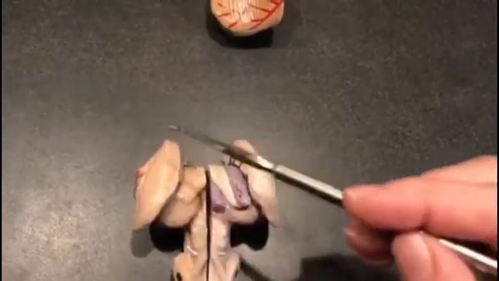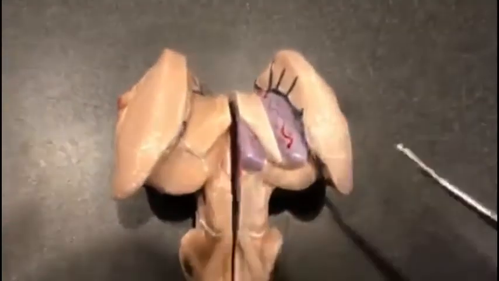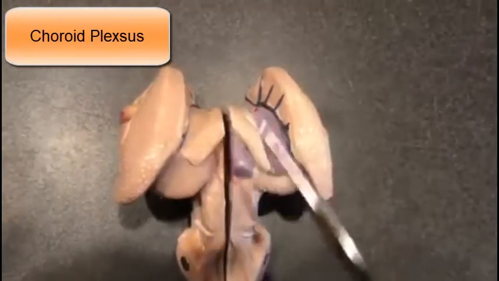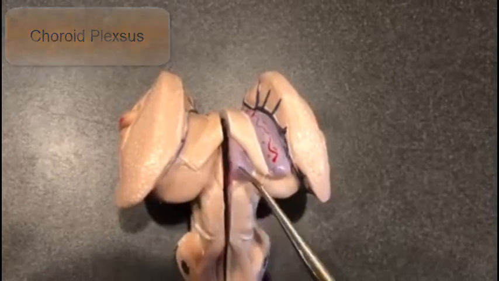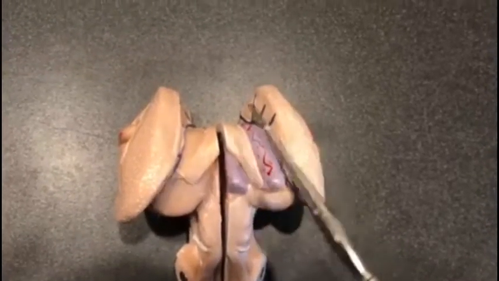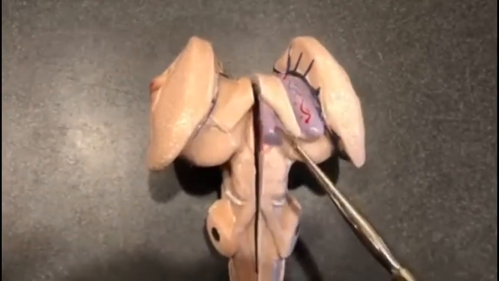So they would be sitting here and here, running through the cerebrum. Here's a bit of that choroid plexus because those two lateral ventricles are going to fill the third ventricle. This is going to be creating cerebral spinal fluid for the third ventricle, and that's going to come in through the interventricular foramina into the third ventricle.